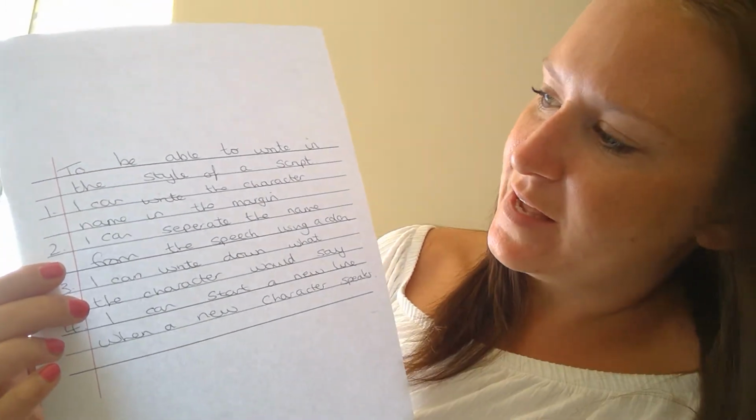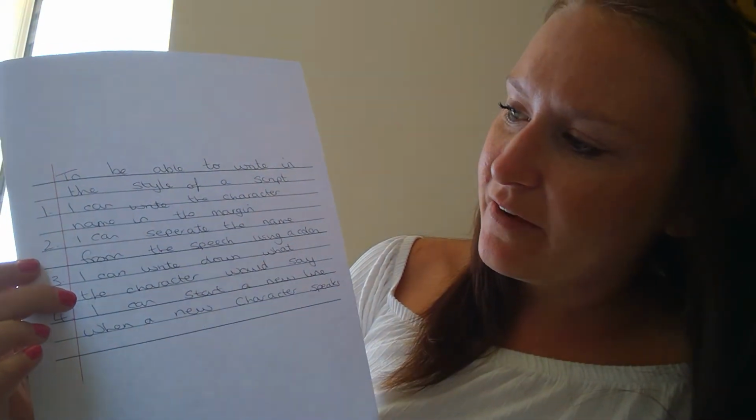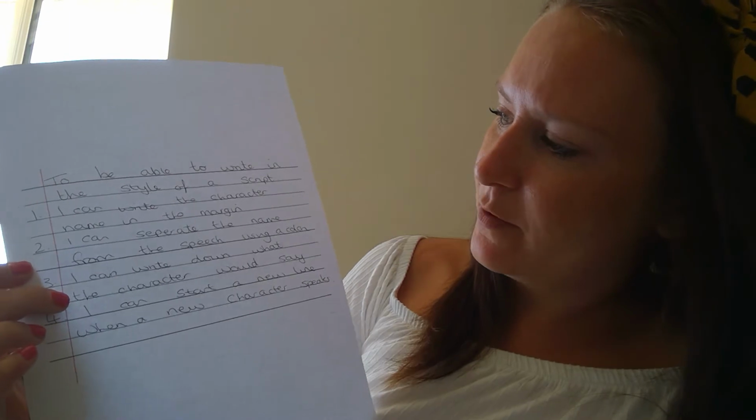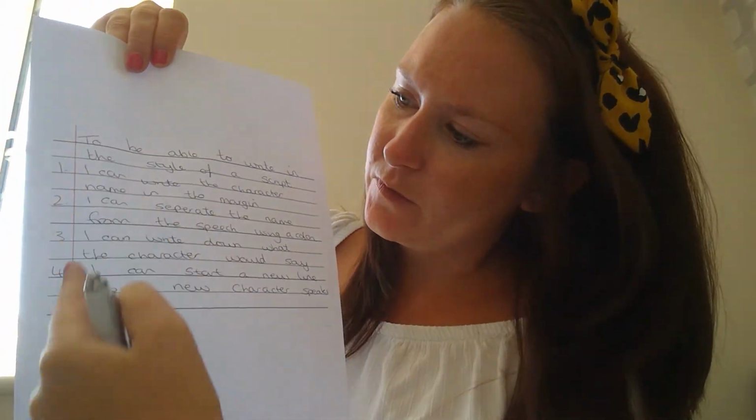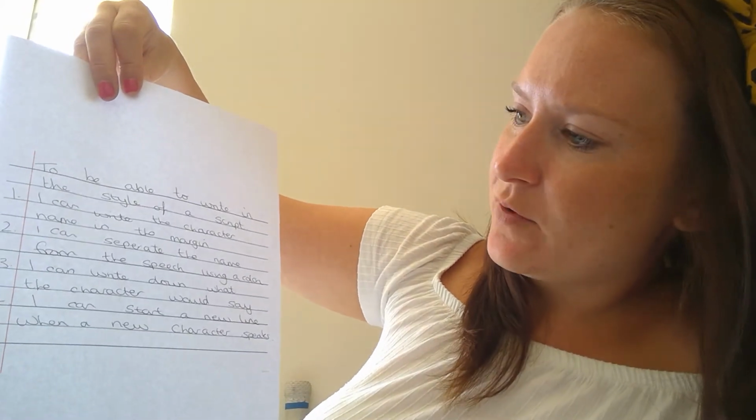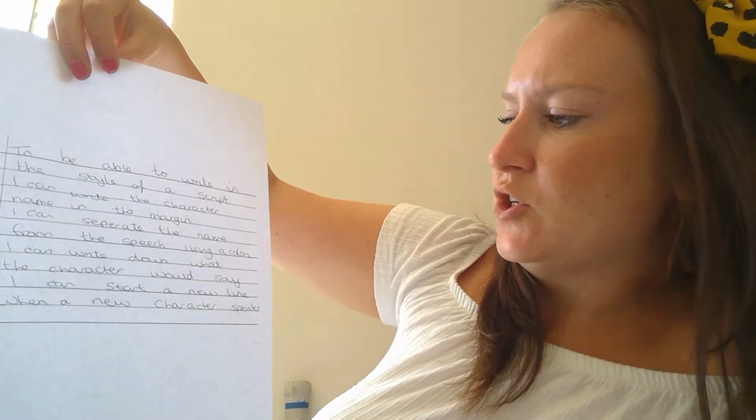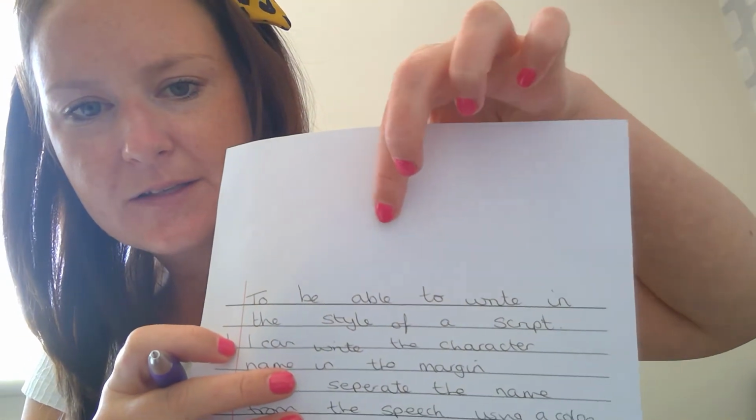Okay, your learning objective and success criteria. Your learning objective is to be able to write in the style of a script. Your success criteria, one is I can write the name of the character. I can write the character name in the margin. So the margin is this bit down the side here. Number two, I can separate the name from the speech using a colon. So a colon's really simple. It's just two dots that look like this. Okay, one above the other.